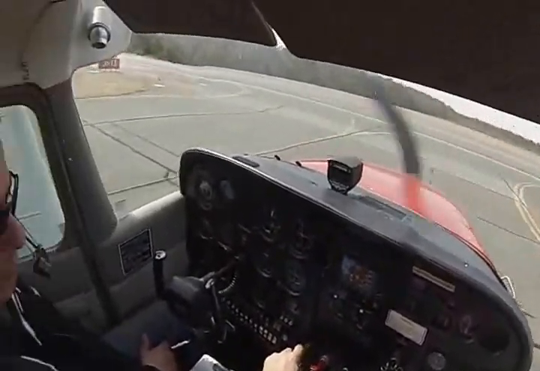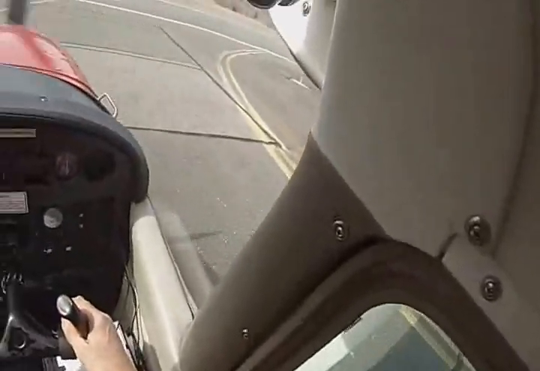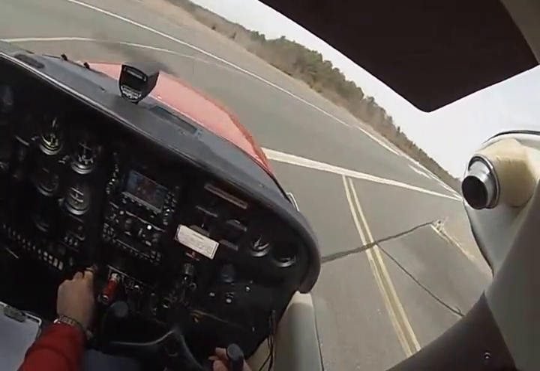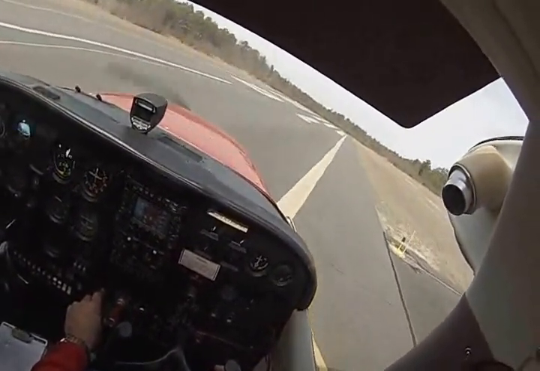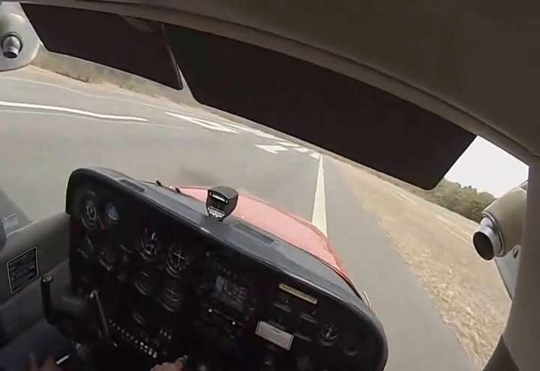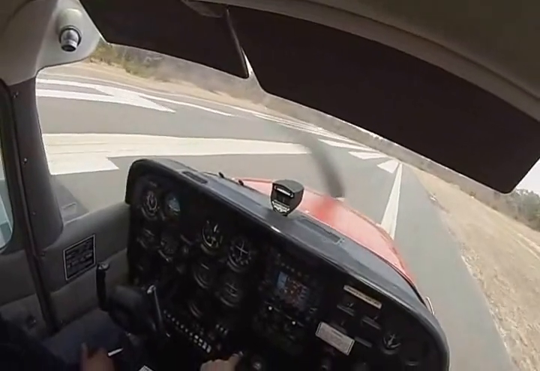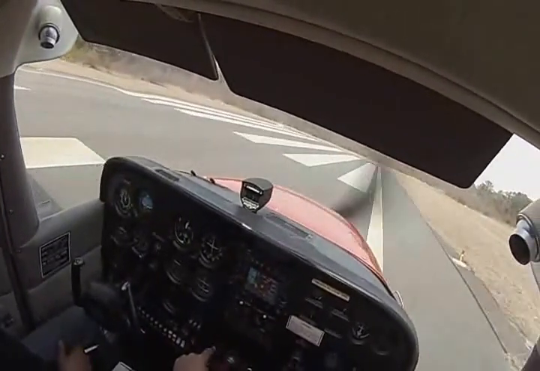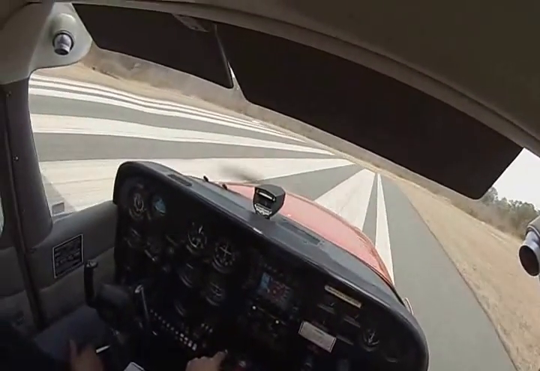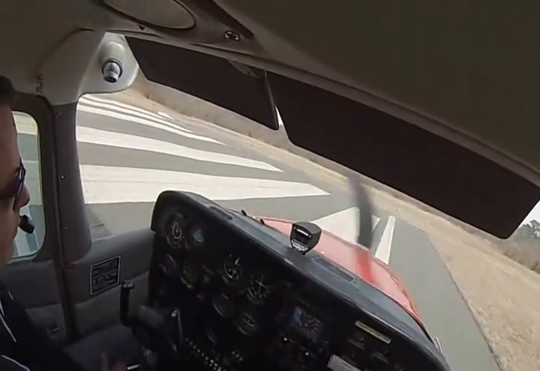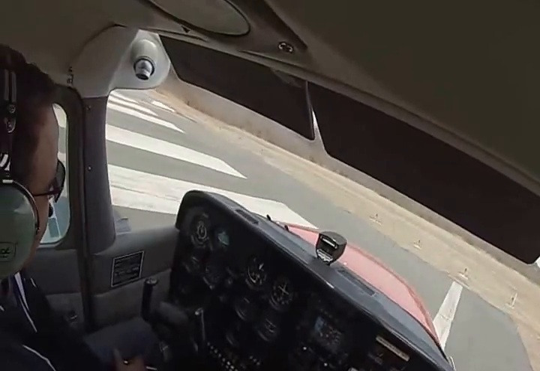Okay, we're going to use all the runway. We're going to check, make sure we have no traffic. Use all, so all the way down to 19. Engine's warming up. It's 5 miles away. And we'll get this plane up in the air.